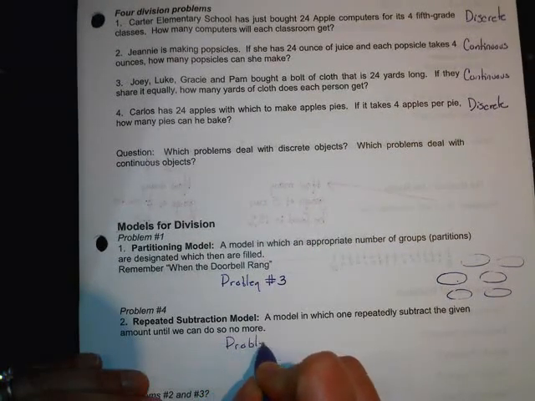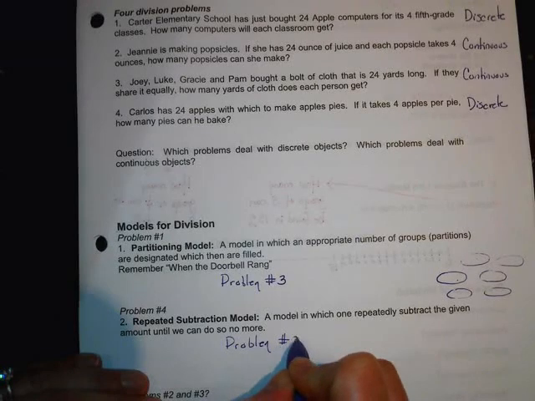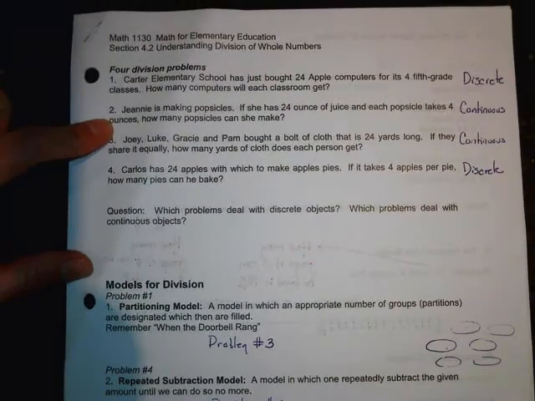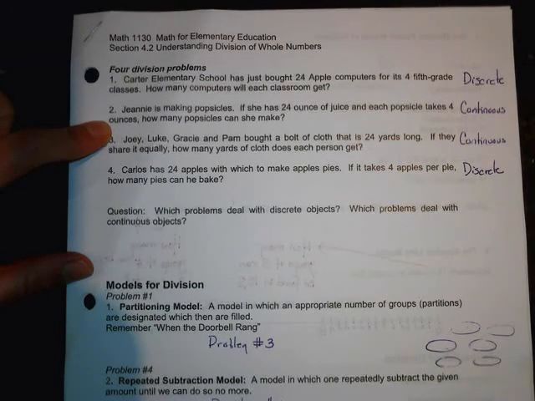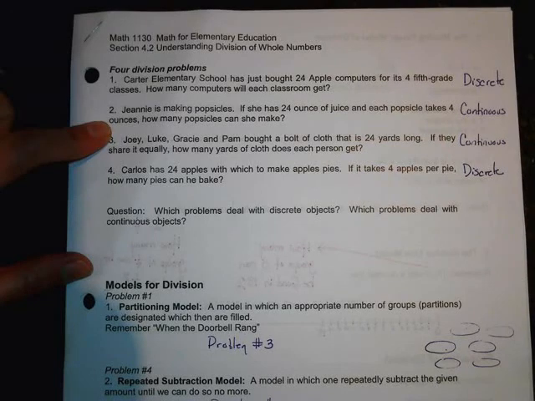All right, so it says Jeannie is making popsicles. She's got 24 ounces of juice, and each popsicle takes 4 ounces. So how many popsicles can she make? So it's not partitioning. She doesn't know how many molds to put out.